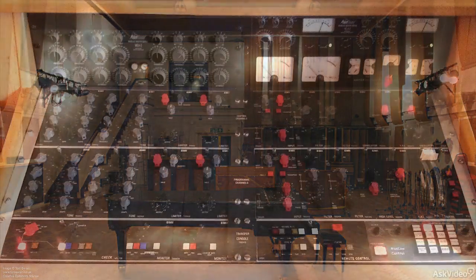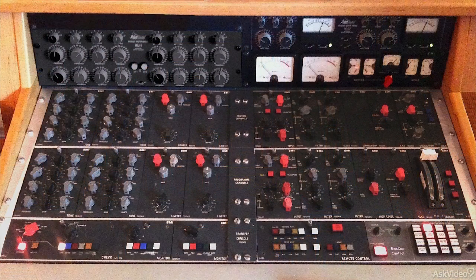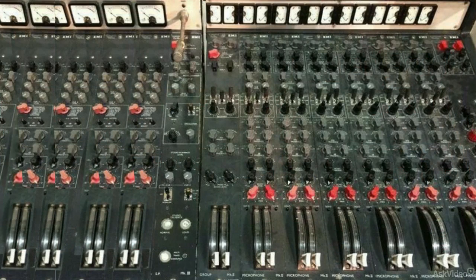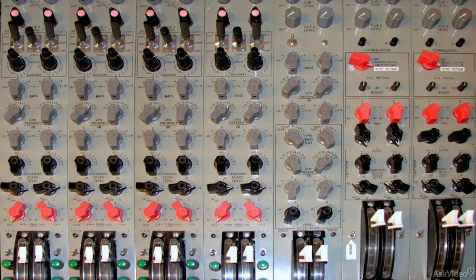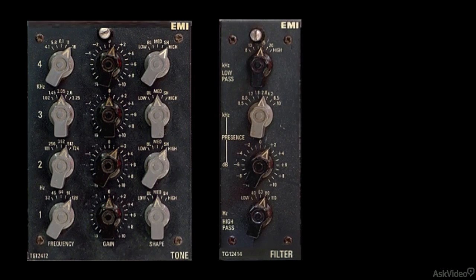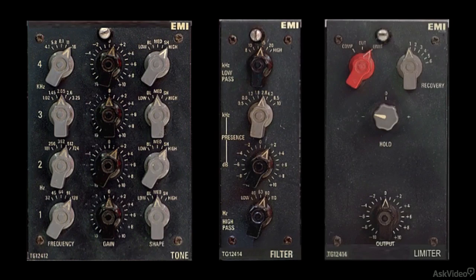The TG12410 transfer console was introduced at Abbey Road in the early 70s in their mastering suites. Naturally, the layout differed from the TG12345, which was designed for recording and mixing. But all the TG series consoles were made up of a collection of modules, which they called cassettes, and many of the same modules and circuits were used in both the recording and mastering desks, including the EQ, filter, and limiter, the mainstays of mastering processing.